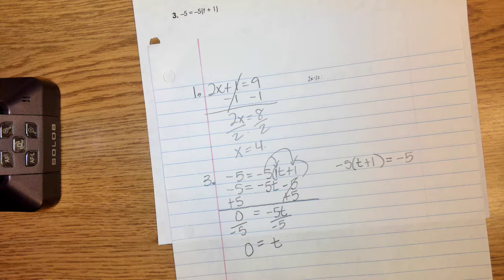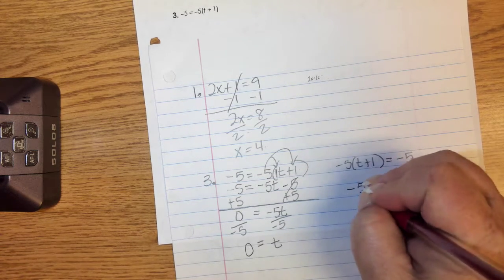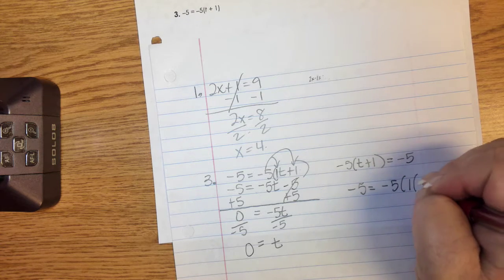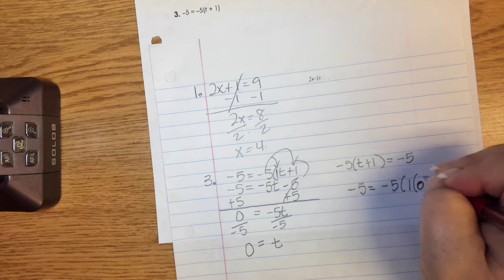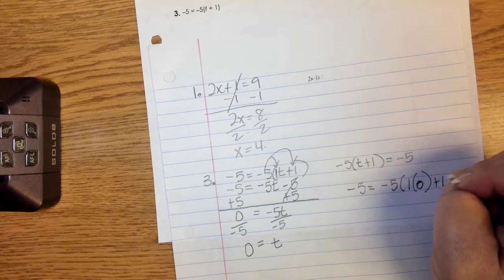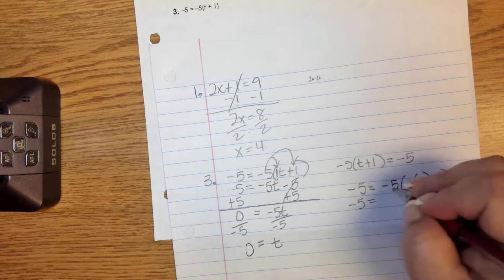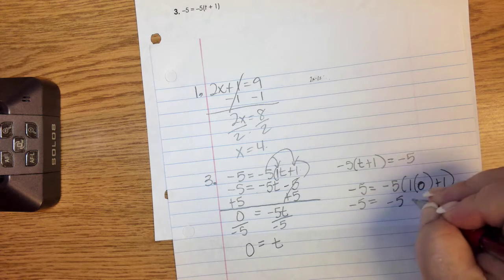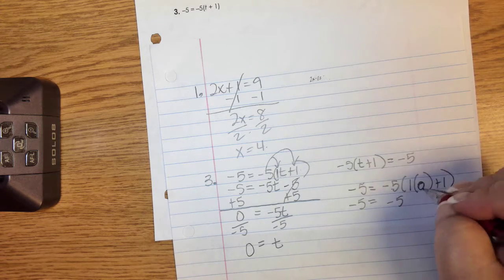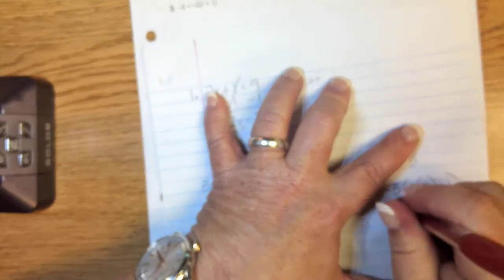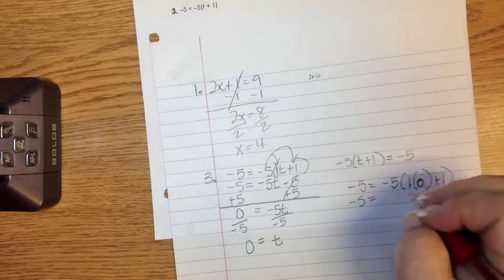And how do I prove that this is really true? Plug it in. So to check my answers, -5 times (1 times 0, right, plus 1). Well, -5 is equal to -5. That would be 0 because 1 times 0 is going to be 0, right? I'm going to do both steps. I'm going to show you both steps.